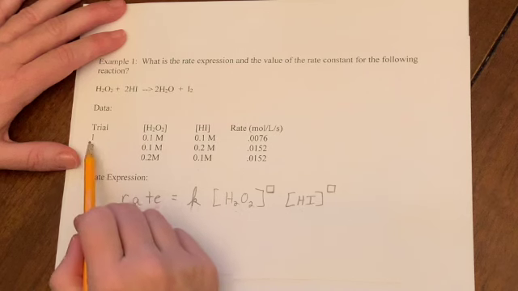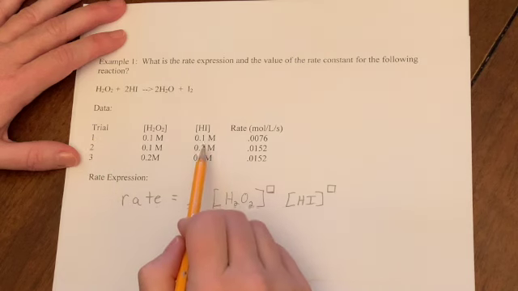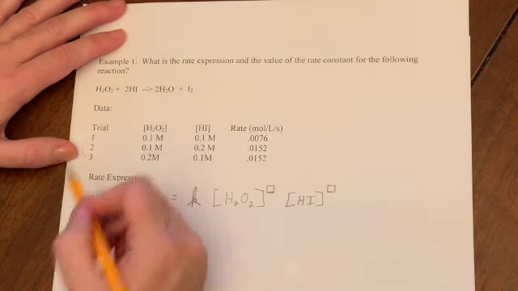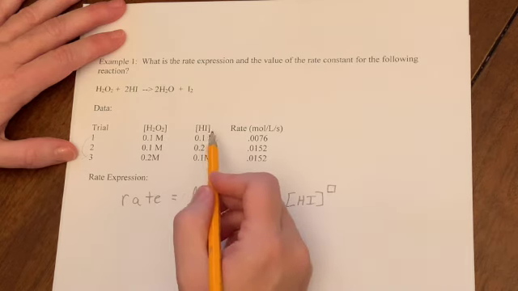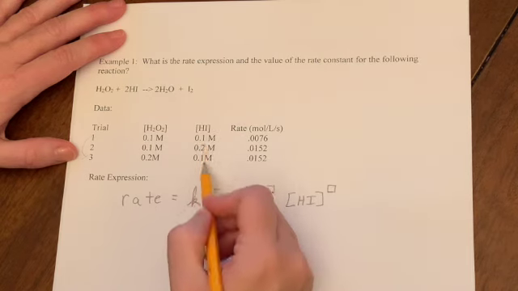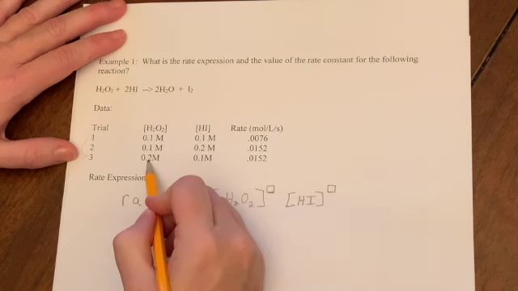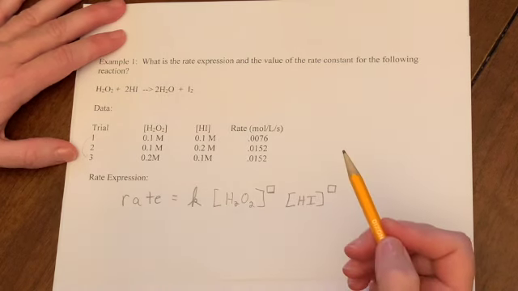What about trial 1 and 3? Well, trials 1 and 3, I'm changing H2O2, but look, HI stays constant. So that's what I'm going to look at. I'm going to first look at trials 1 and 3. So for 1 and 3, HI stays the same. What did I do to H2O2? I went from 0.1 to 0.2, so I doubled it.